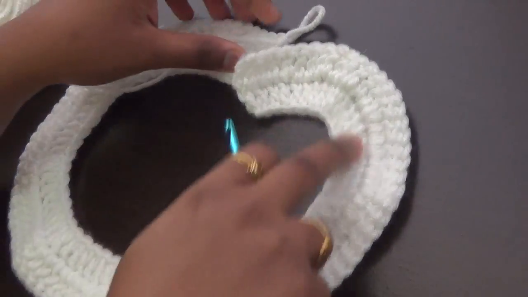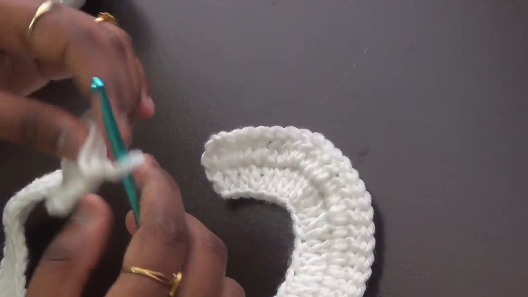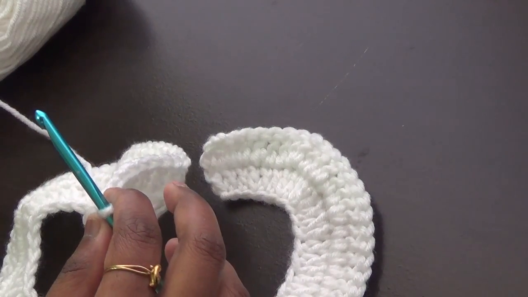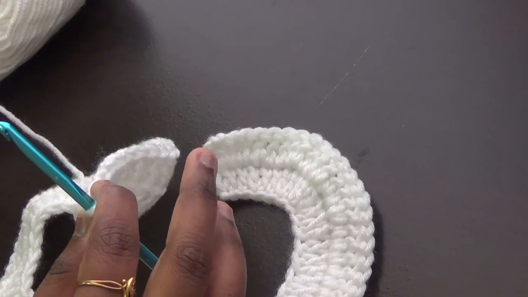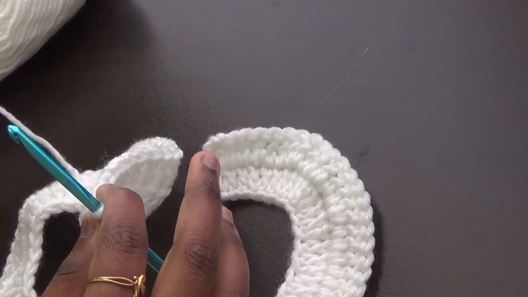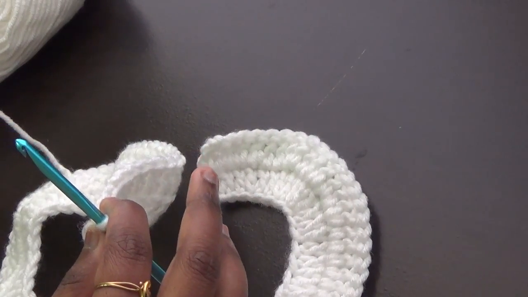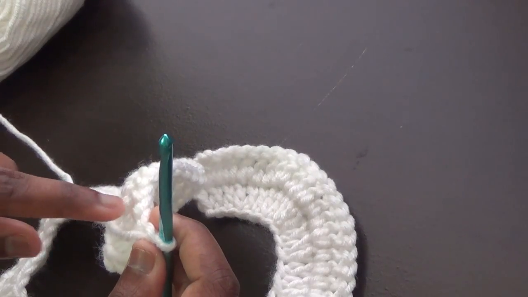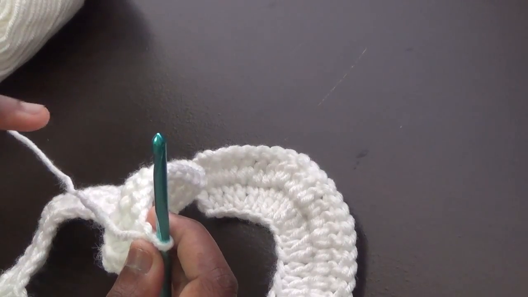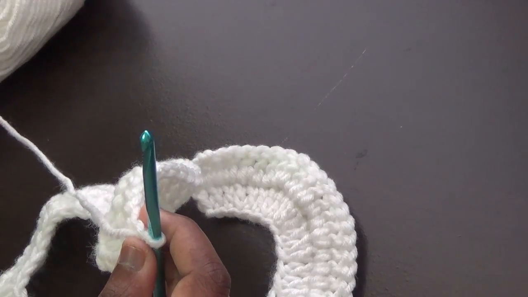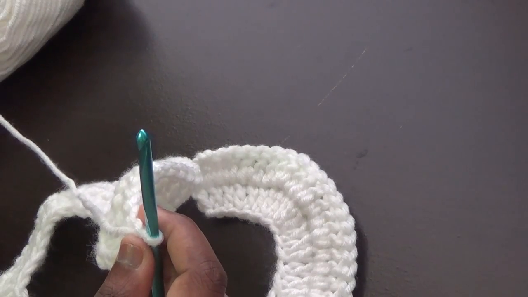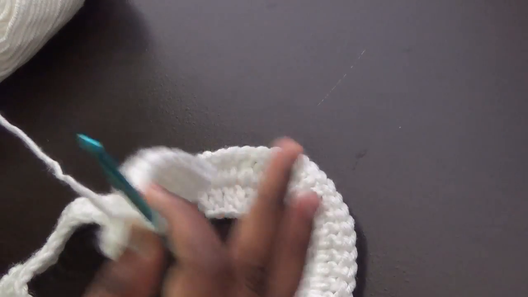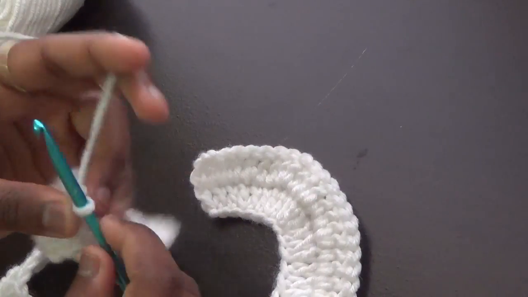Okay, so after second row, what we will do, we will increase the gap between each increase. Okay, what I'm trying to say is, now we have increased in every 6th stitch, right? So in the next row we will increase every 9th stitch. Okay, and afterwards we will gradually increase the gap between each increase, right?